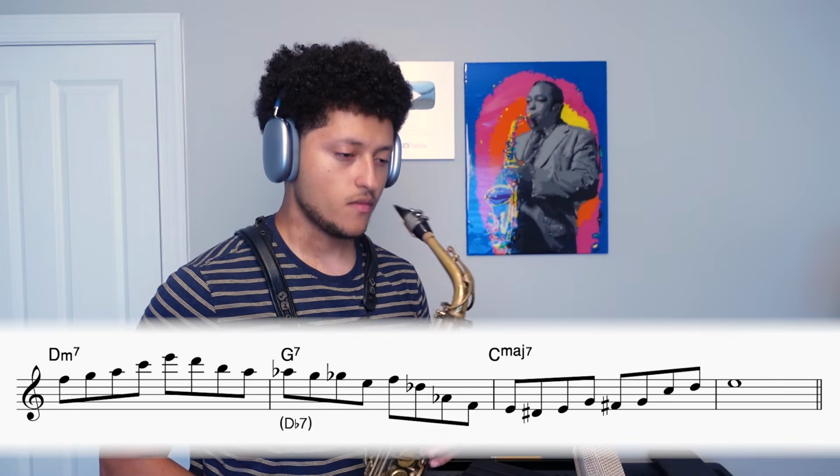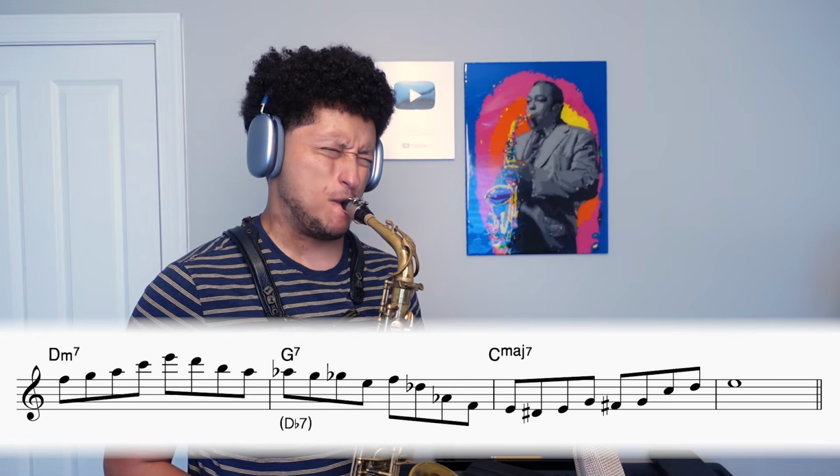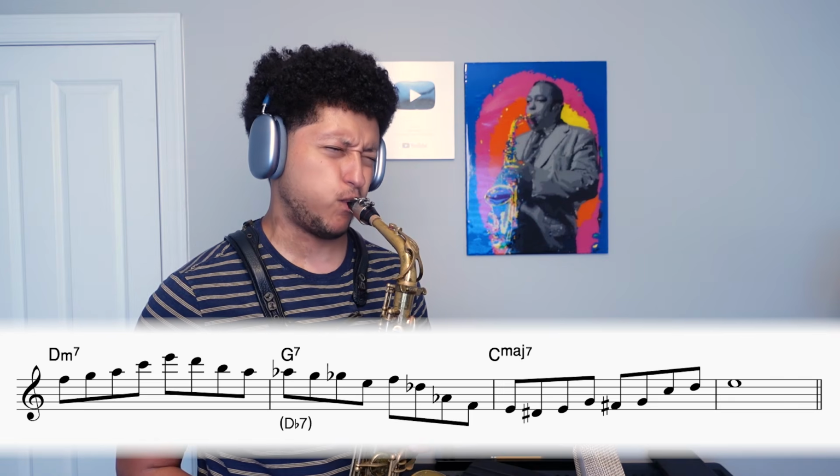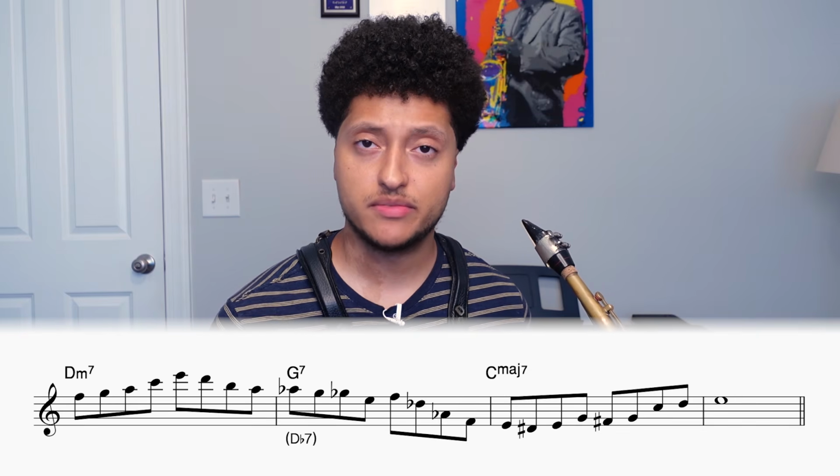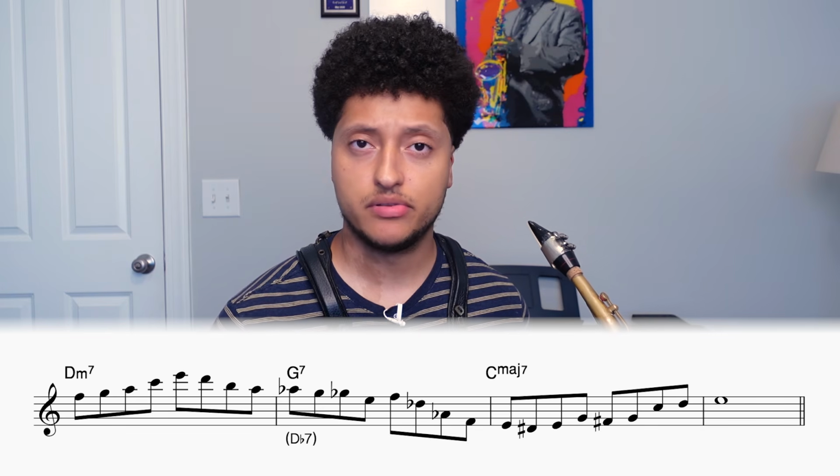Cool. Now the third concept I want to share with you is the idea of substitutions. Let's play a major 2-5 from that chapter of the resource, and then we'll break it down together. Cool, so what's going on here? Our first measure over this D minor 7 is completely diatonic.